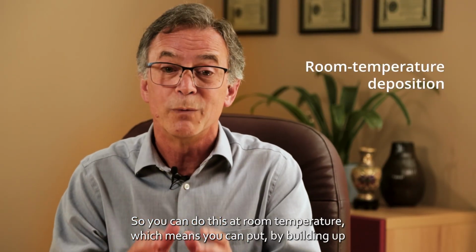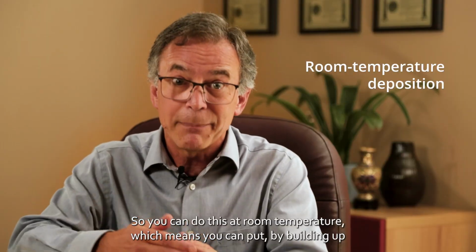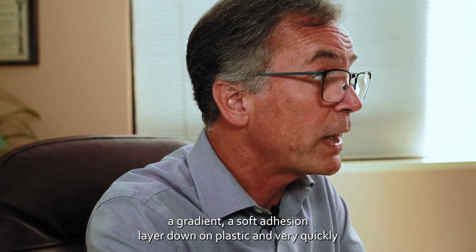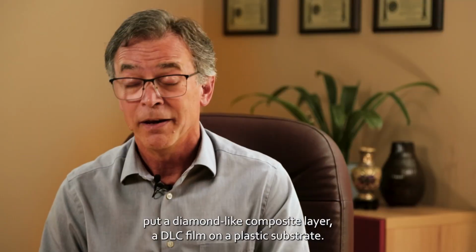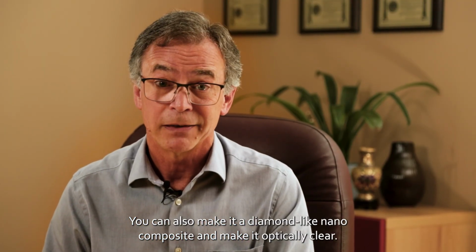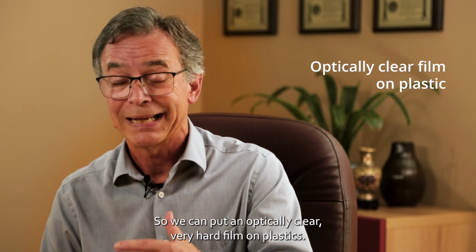So you can do this at room temperature, which means by building up a gradient, you can put a soft adhesion layer down on plastic, and very quickly put a diamond-like composite layer, a DLC film, on a plastic substrate. You can also make it a diamond-like nanocomposite and make it optically clear. So we can put an optically clear, very hard film on plastics.